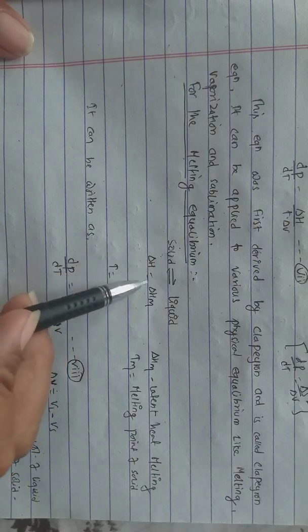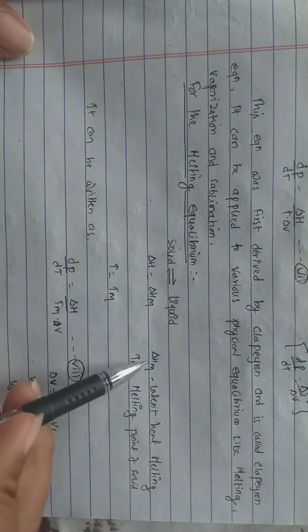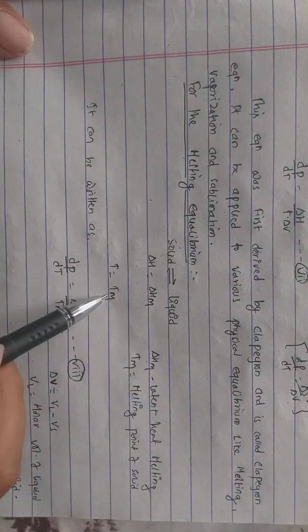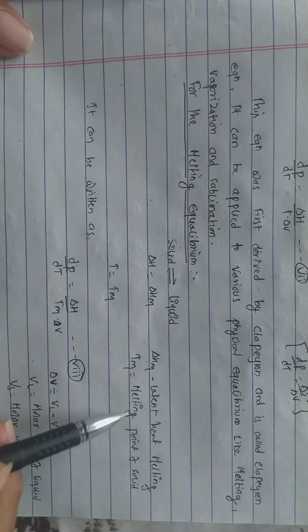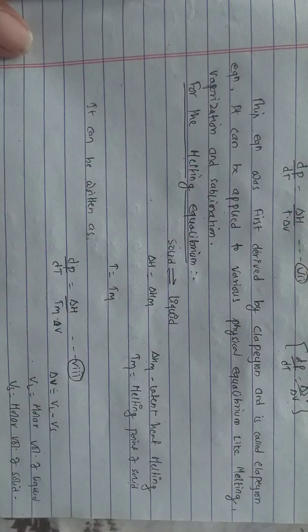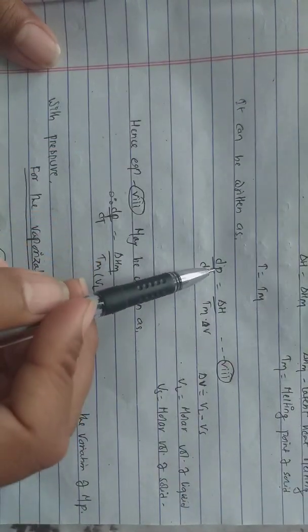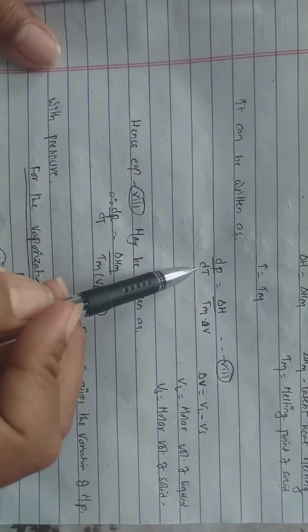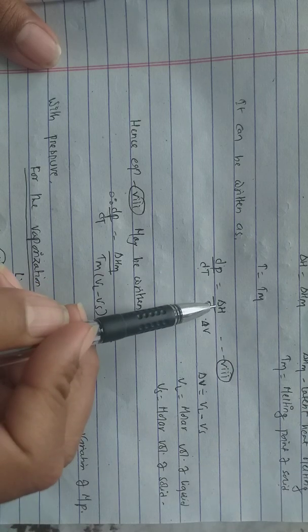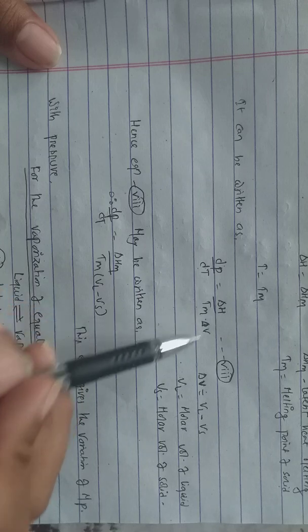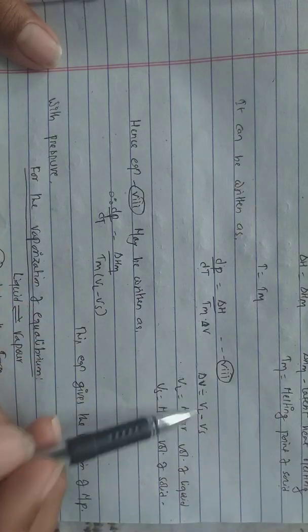That is, delta S is equal to delta Hm, delta Sm, the latent heat of melting, and here T changes into Tm, where Tm is the melting point of the solid. It can also be written as dP by dT is equal to delta Hm by Tm delta V. Instead of T we write Tm, where delta V is equal to V liquid minus V solid.